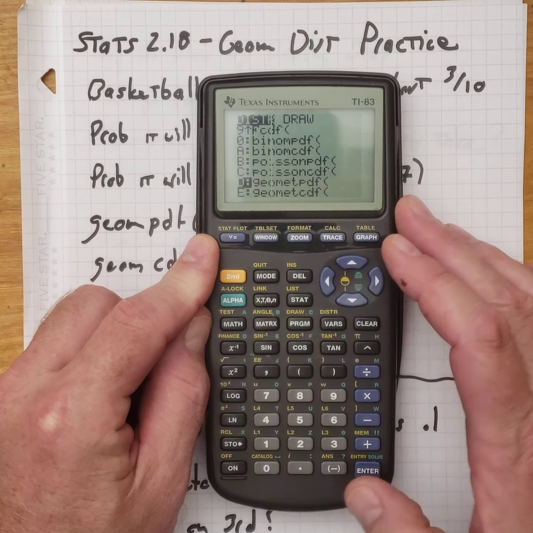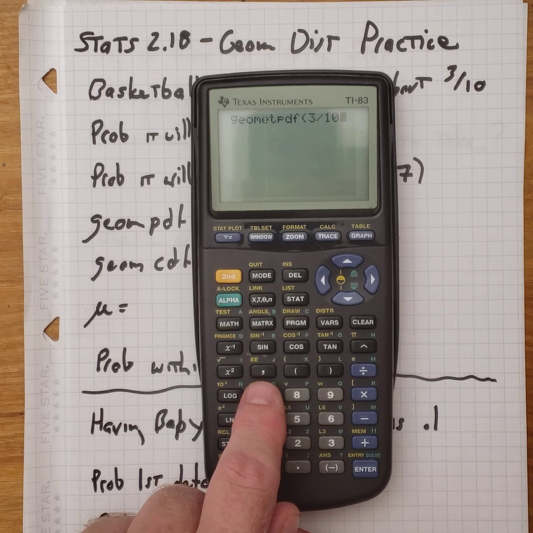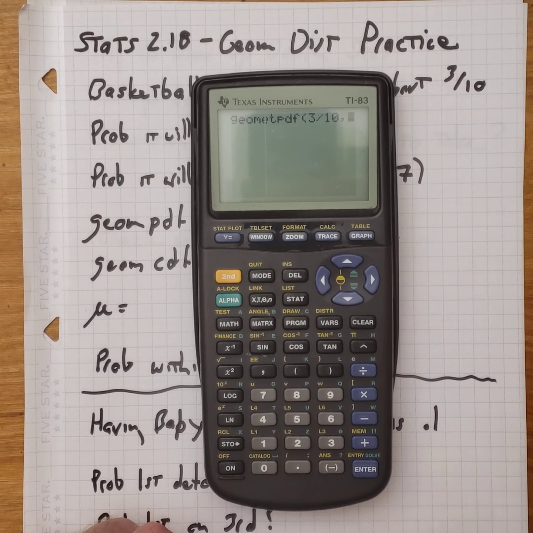Geometric PDF, we've got to give it 2 pieces of information. We have to tell it P, what is the probability of success here, which is 3 out of 10. And you can actually put in 3 divided by 10, or you can put in 0.3, it doesn't matter. And then comma, which is right here. And then the number of trials you're asking about. What's the probability that it will take 5 was the question that I asked. So I'm going to put in 5. And that's all it needs.